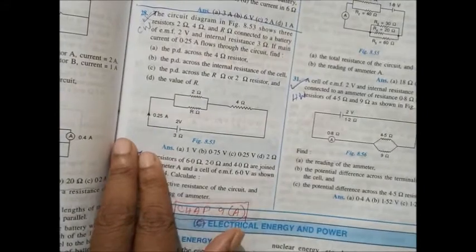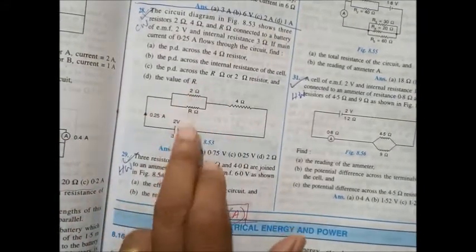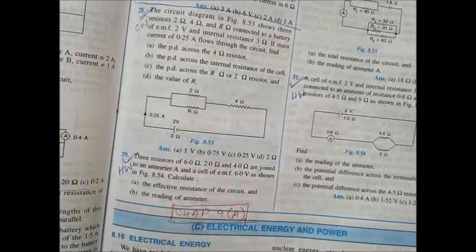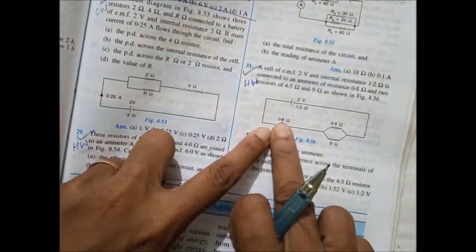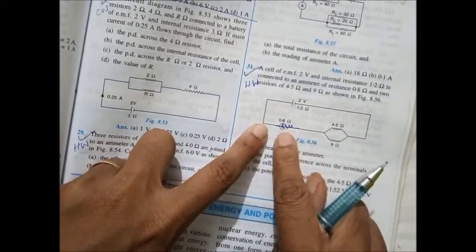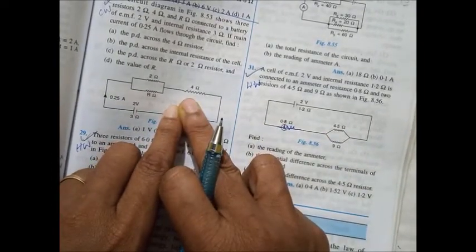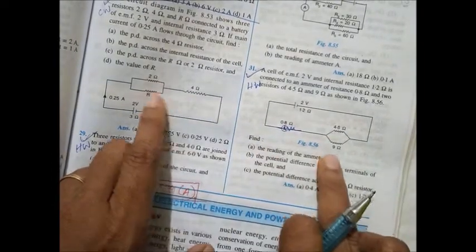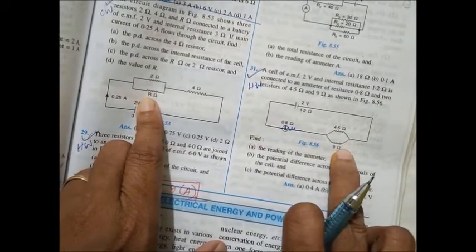Have you understood, children? So this is how you have to do it if you are given a circuit with 2 parallel and 1 series. This is also the same type. Here they have given an ammeter and a resistor. You can just take this as a resistor of 0.8 ohm, and this will be the same as this. Hope you got it. Now, here one resistance value was unknown, and here it is known.